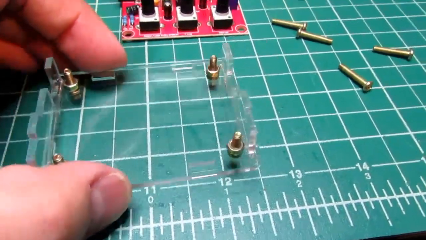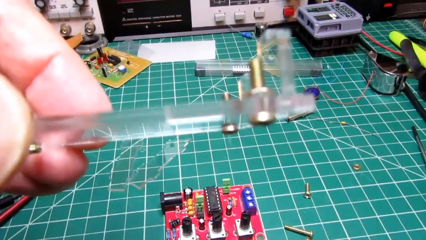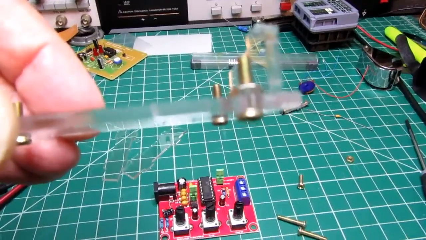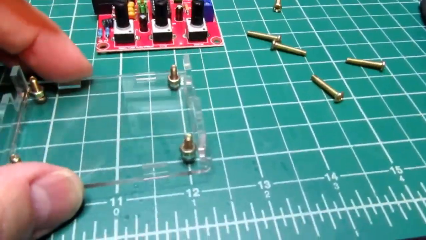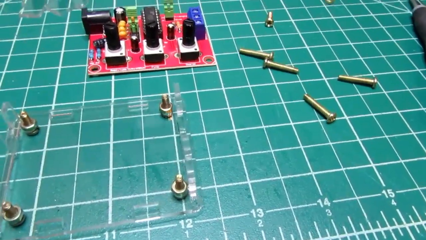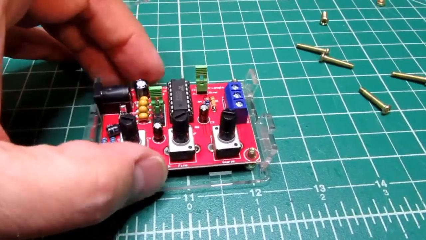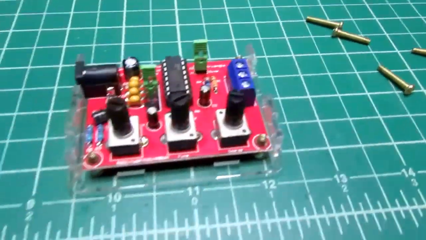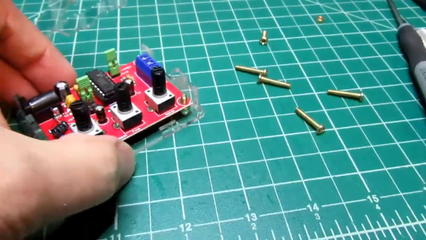What I ended up doing after some experimentation was putting these short screws, the 4 short screws, in from the bottom and having the nut on the top, and then sitting the circuit board down on top of that so it rests on the nuts, but nothing holds the circuit board down.